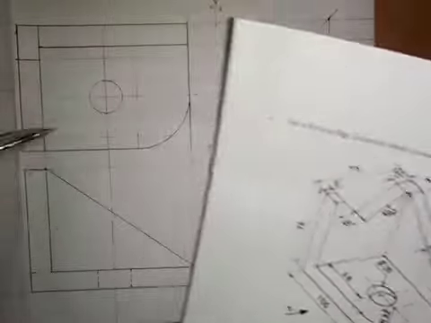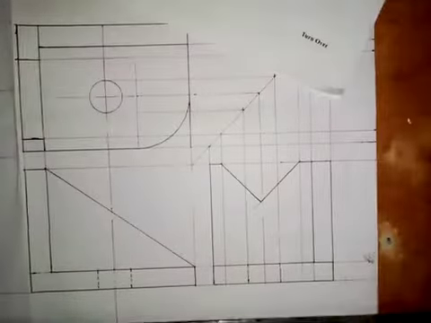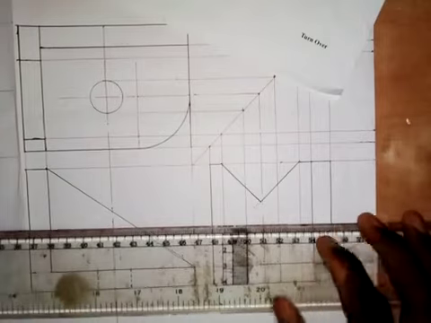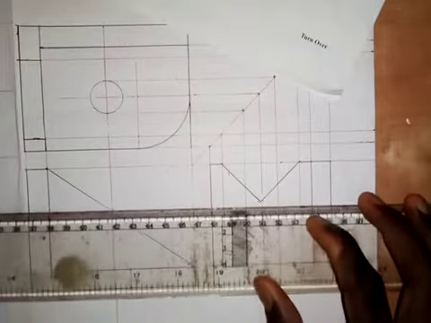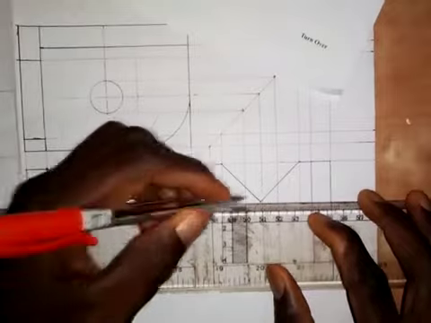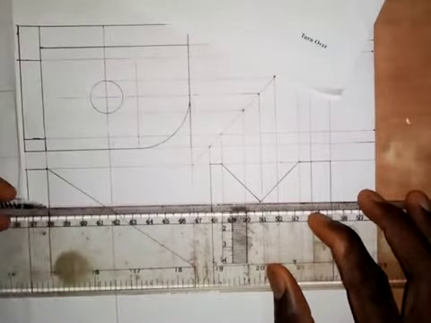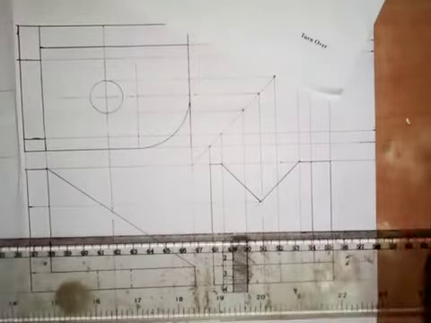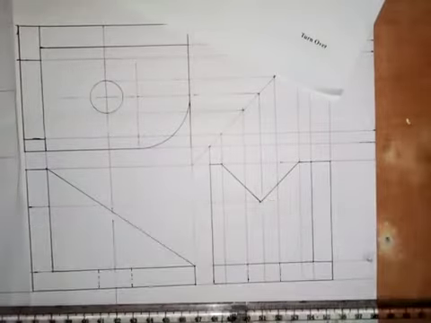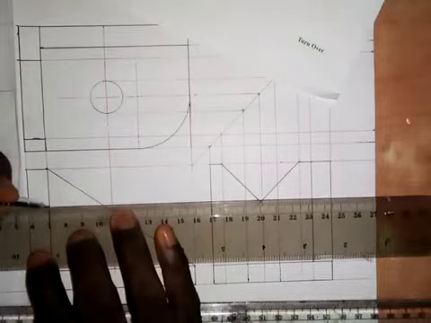This line is supposed to show in both the plan and the front elevation. Let me first of all put it on the front elevation. From this point where these two lines intersect, I will draw a horizontal line like this. It is hidden in the front elevation, so I will need to make this line with short dashes.